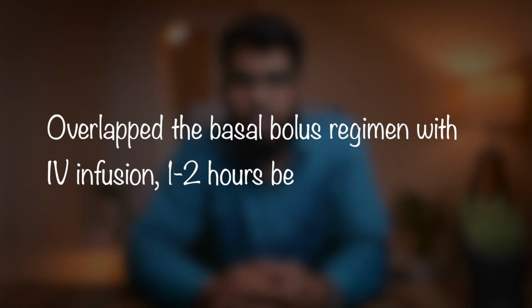And one important thing we need to remember is not to stop the insulin infusion abruptly. Rather, it should be overlapped with the basal bolus regimen 1 to 2 hours before stopping. Also, you need to monitor the GRBS value and titrate the dose further.